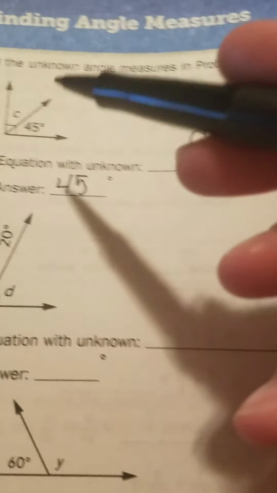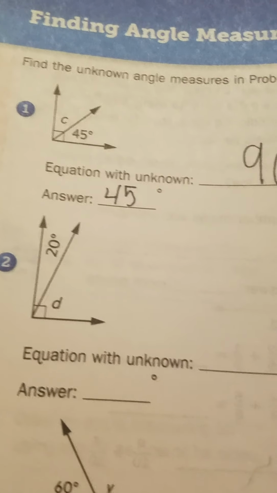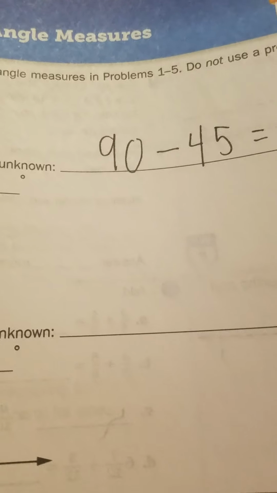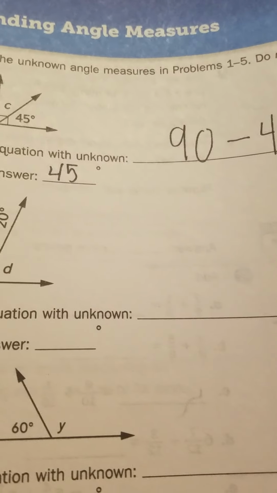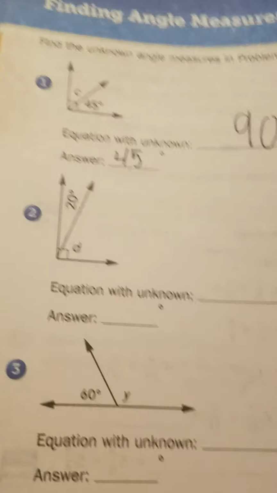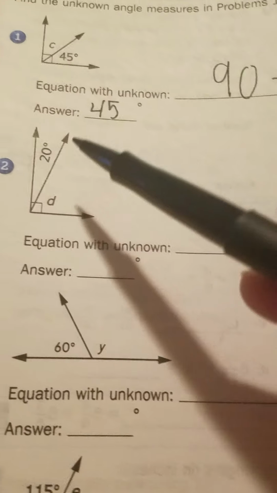So they actually split this angle directly in half, didn't they? I know this sounds kind of simple so far, but let's just see what all today's lesson has us do, okay? So now we have number 2.